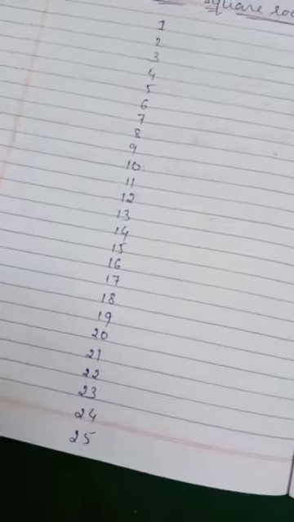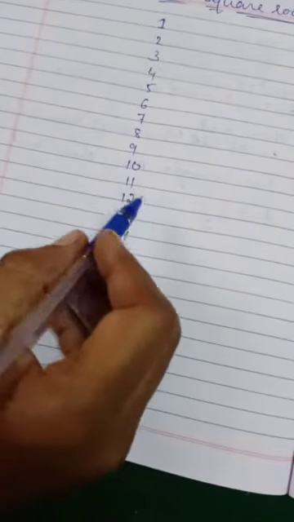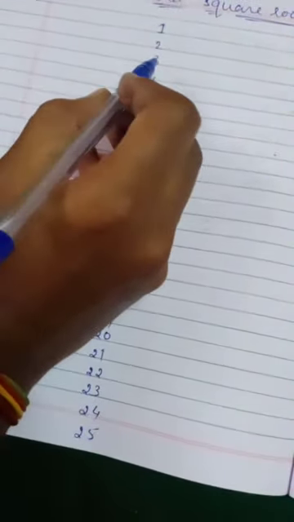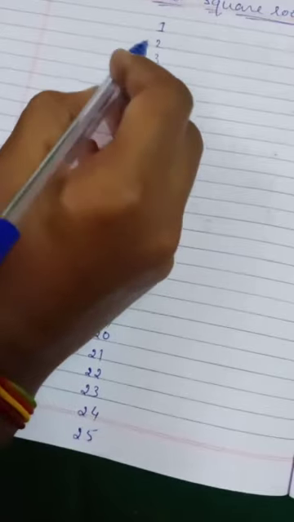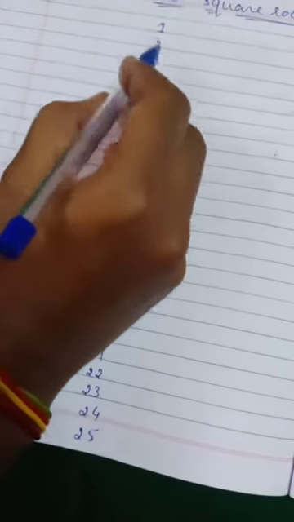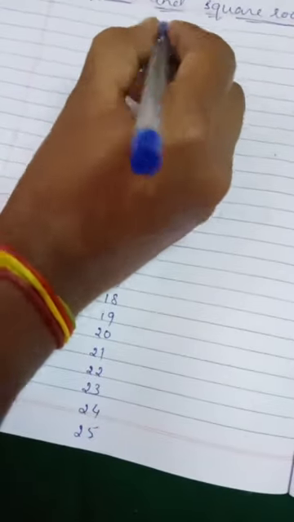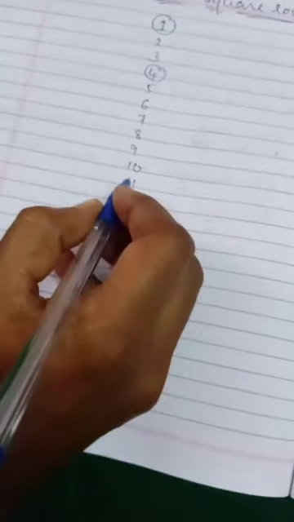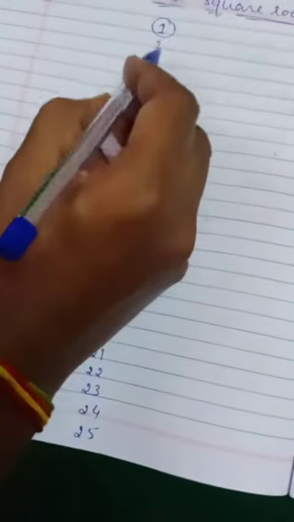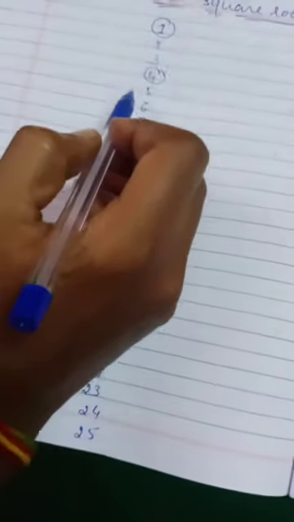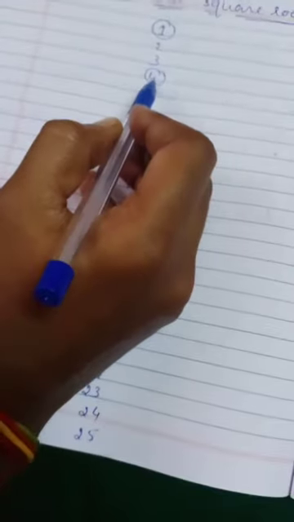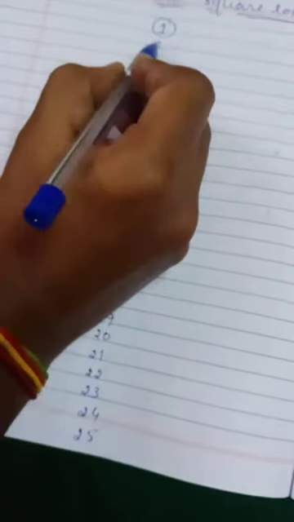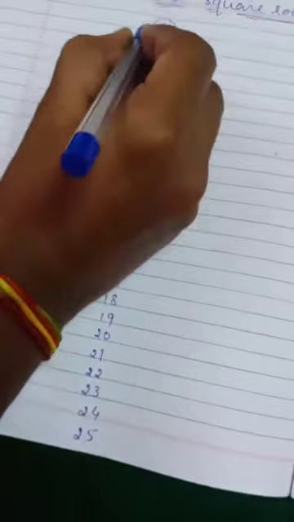So in our first pattern, we will count the number of non-square numbers that appear between two consecutive square numbers. So let us consider 1 and 4 first. The number of non-square numbers appearing between 1 and 4 is 2 here.